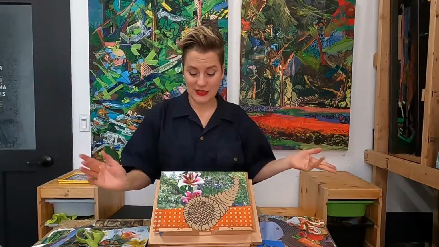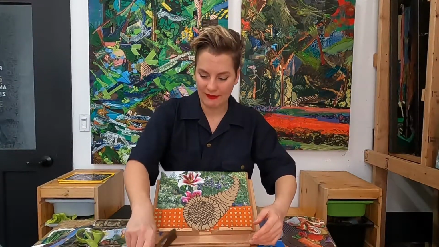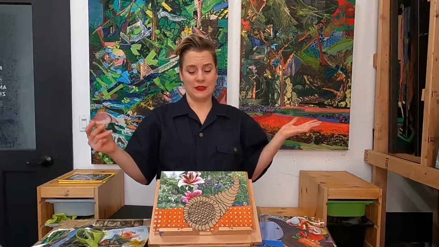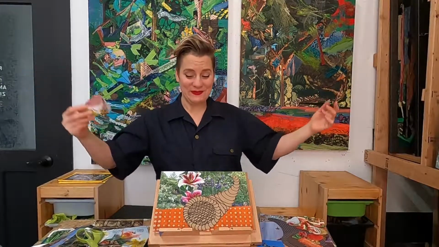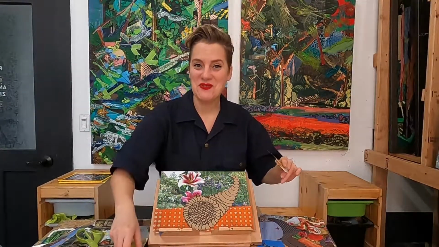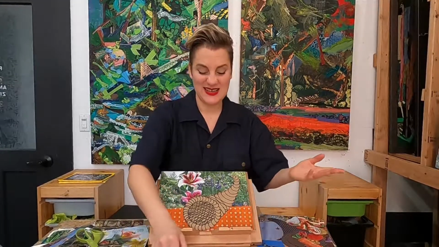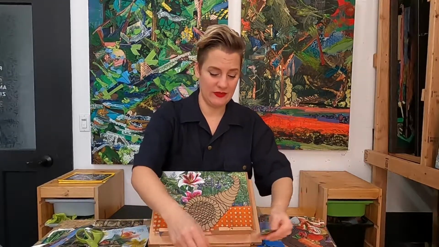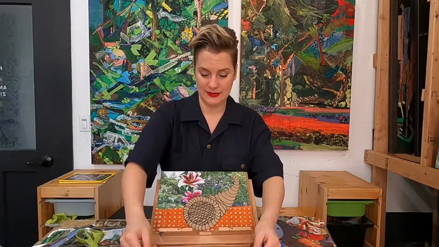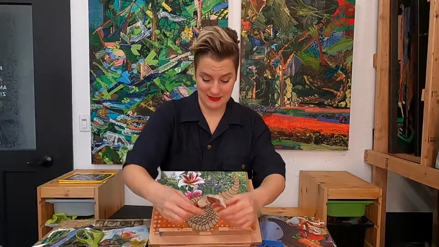So now it's the fun part. We get to put in all the food we like. And you can also put in animals, because it's really just about abundance of life and food. And it doesn't have to be Thanksgiving food, because I feel like that would be really hard to find. But if you found that, that's great.